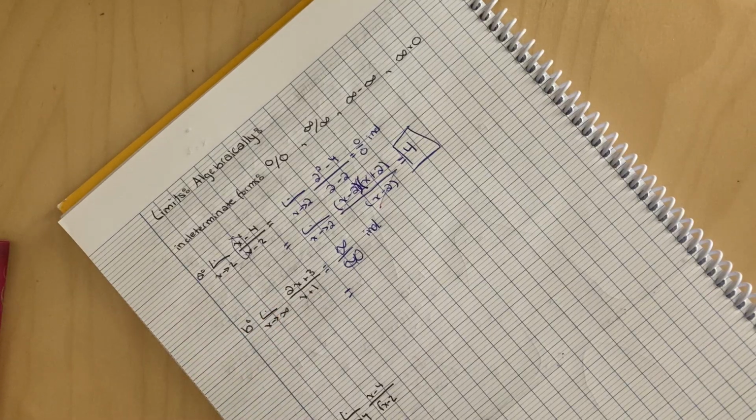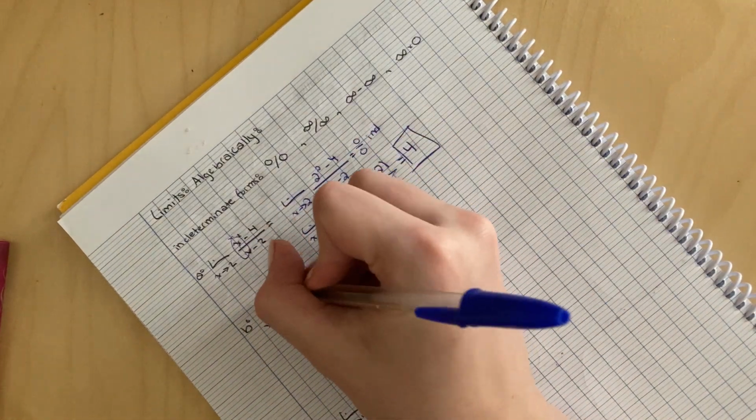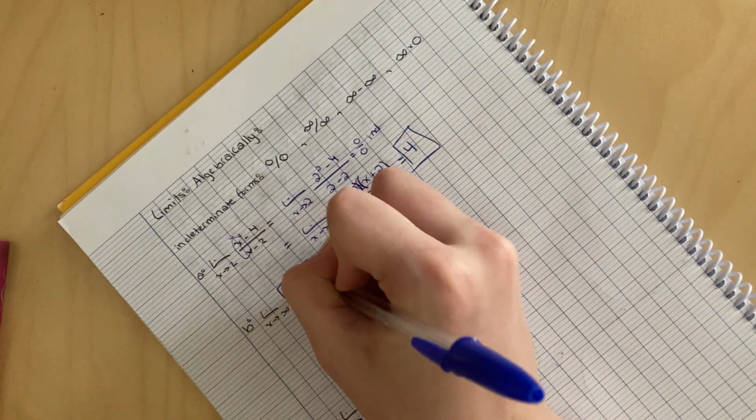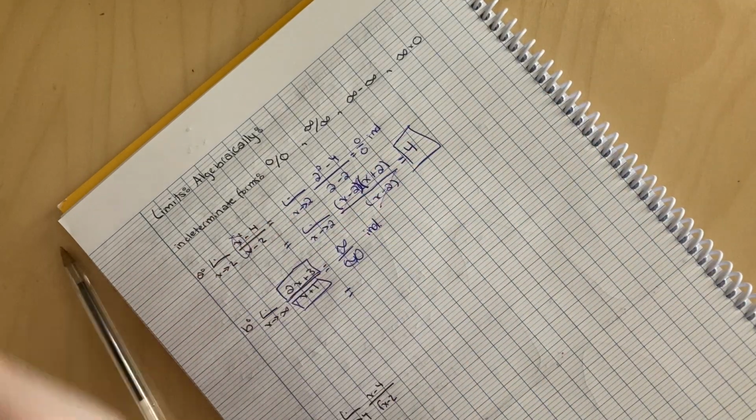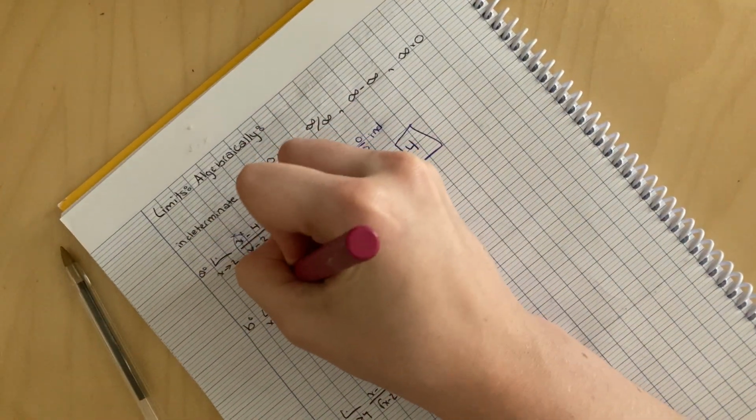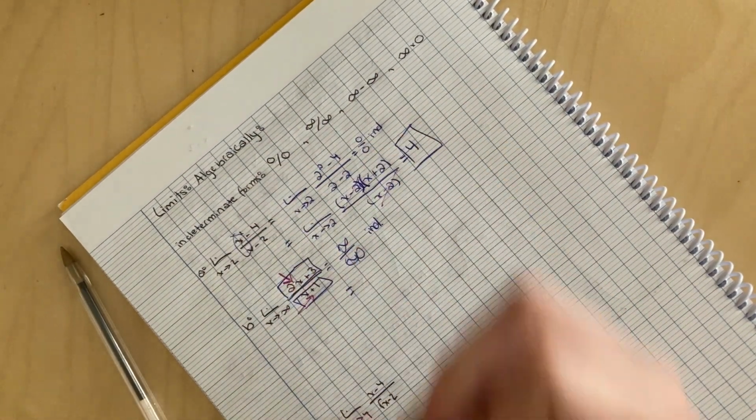Well, because the indeterminate form that we got was infinity over infinity, there's something special that we can do. We can take the highest power over the highest power. The highest power of this term and the highest power of this term. In this case, the highest power is 2x, and in this case, it's x.